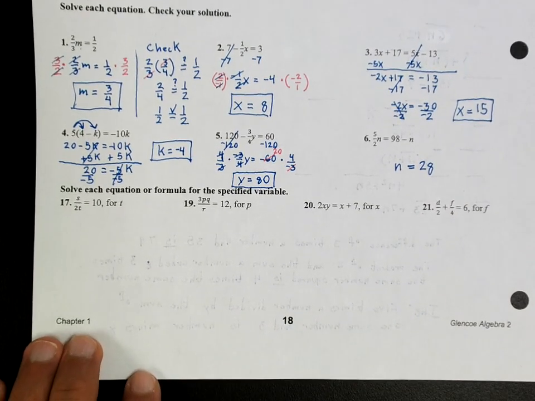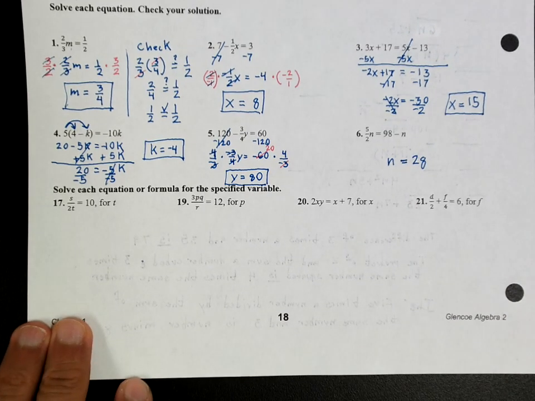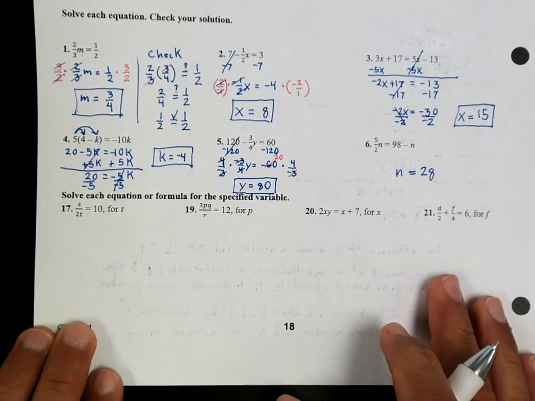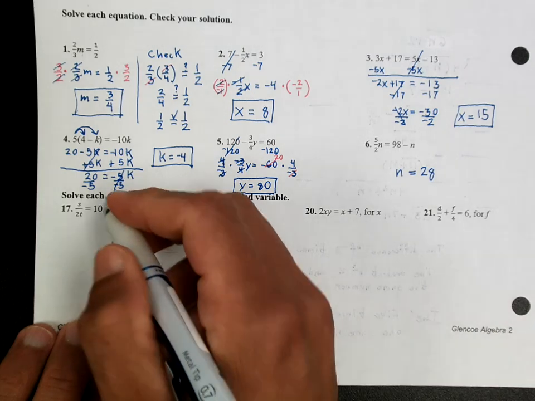Alright, on the next few, on the last four, which could be considered the harder ones, because you're not actually looking for a numeric answer, you're just rearranging the formula. If this is something you have learned today, then that's going to help you a whole lot in a class like physics whenever you do take it. Alright, so on this one, notice that they're asking us to solve the equation, but we're going to solve for t.